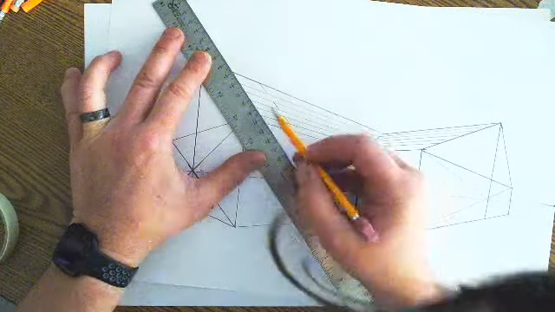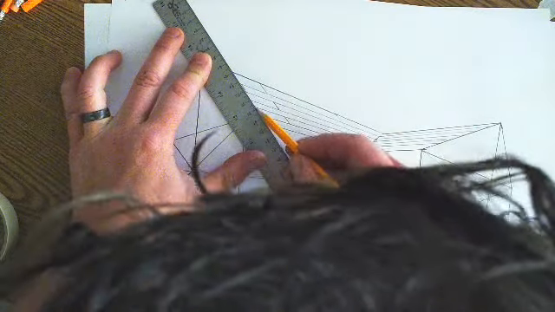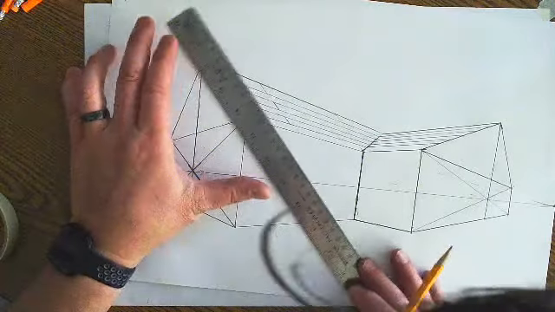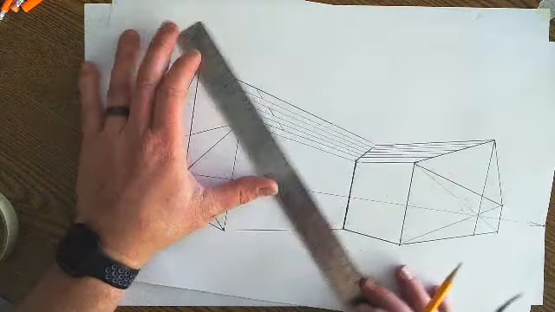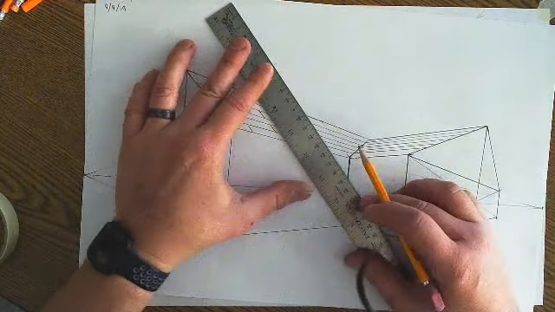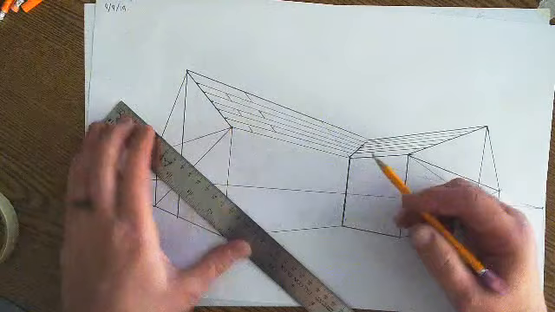Kind of break that in half. Again, I want to use that same sort of angle to give me the look of the shingles that I want. Just remember, when you get to the end, your shingles should be smaller.